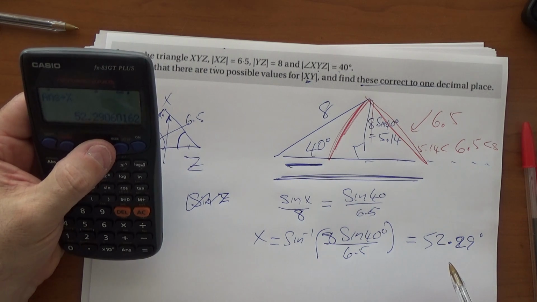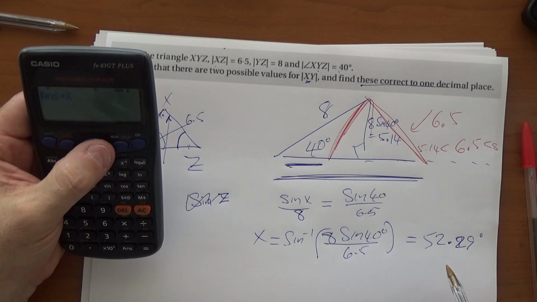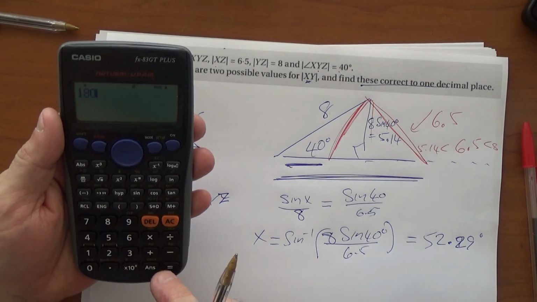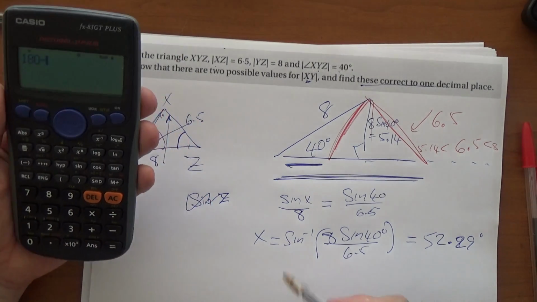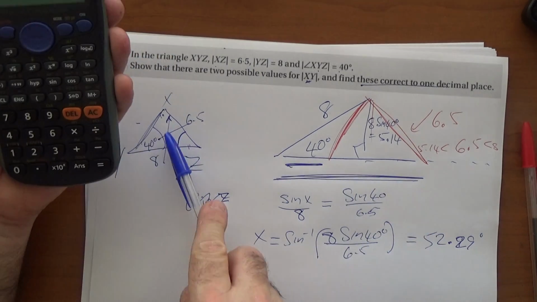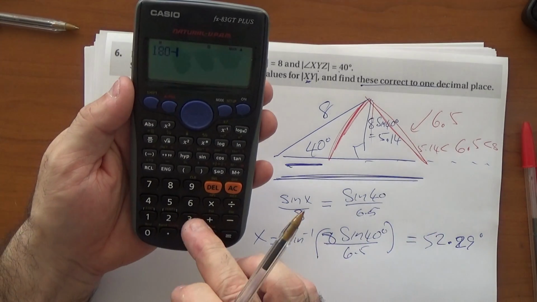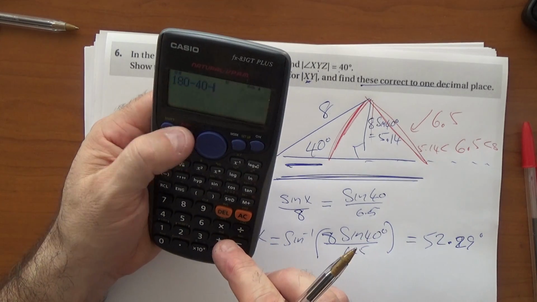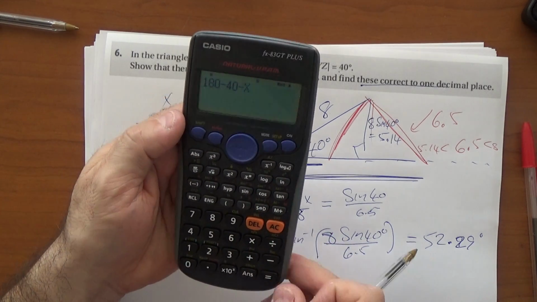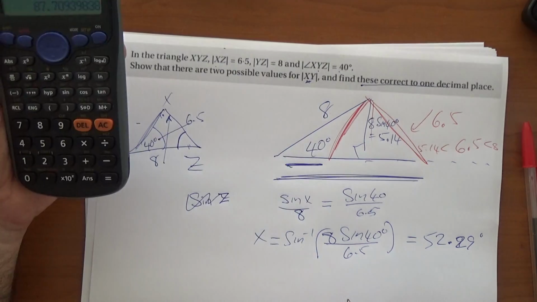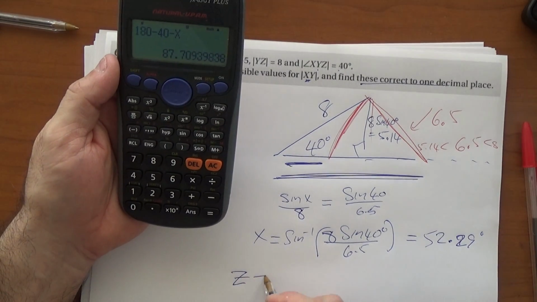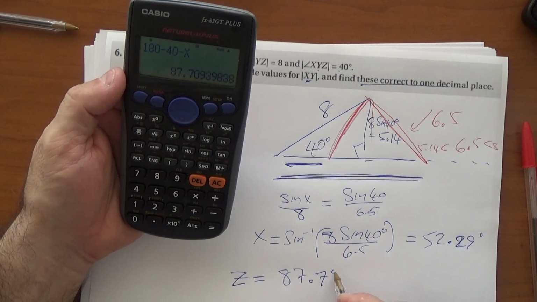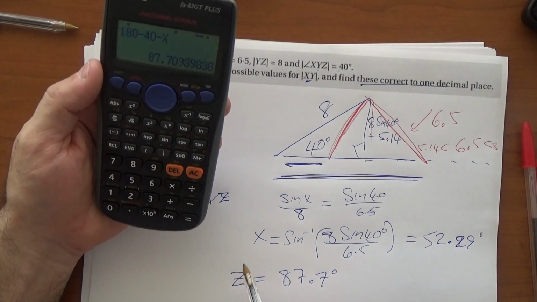Now I'm going to go, okay, I'm kind of sorry I did that, but it's okay. I can go 180 minus, because I could have just used the whole expression for this other angle, but I'm going 180, take 40, and take x. As long as you're confident that you've plugged that in right, that's one way of doing it. And we're getting that z equals 87.7 degrees.